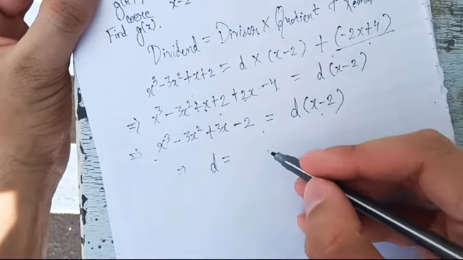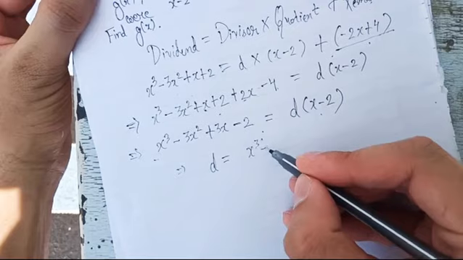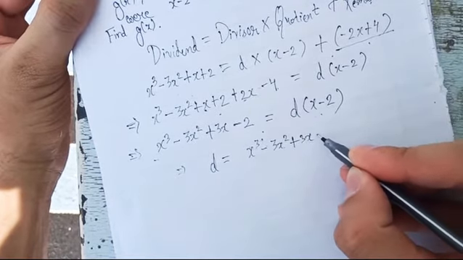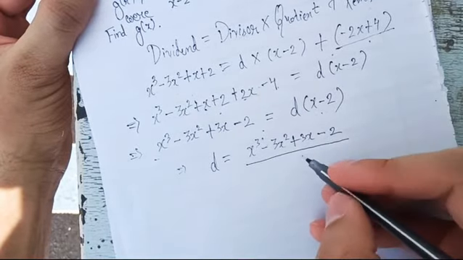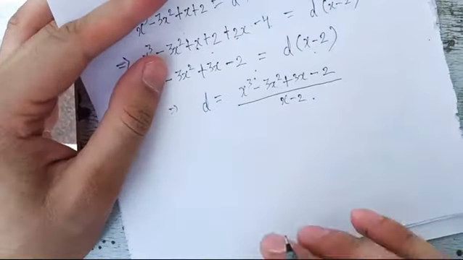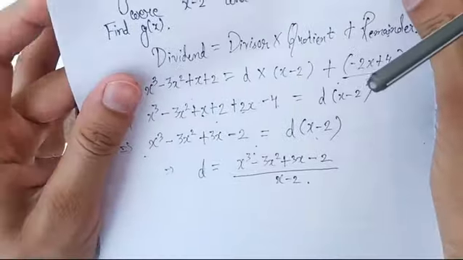How will it be divided? Like this: x cube minus 3x square plus 3x minus 2, and it will be divided by x minus 2. For division we will follow the division method only.